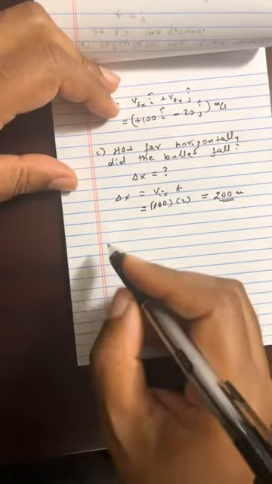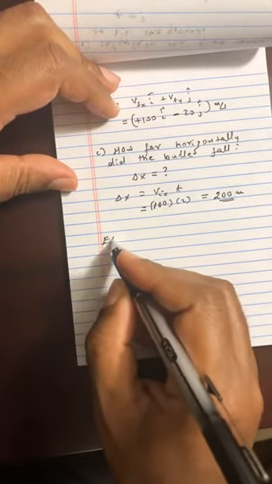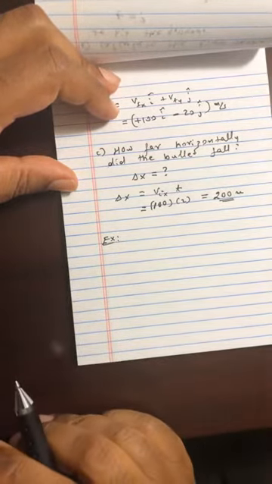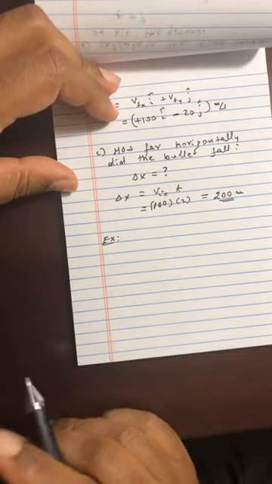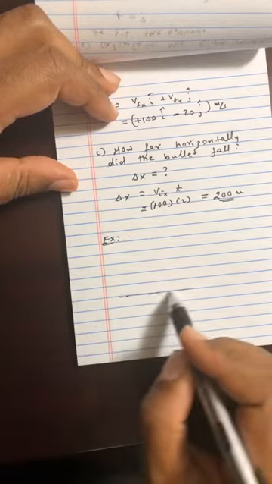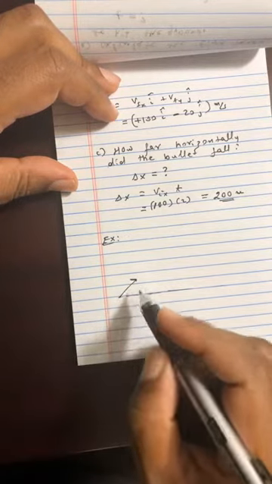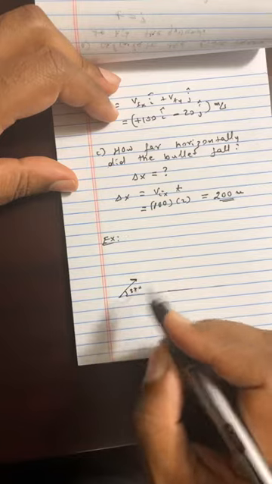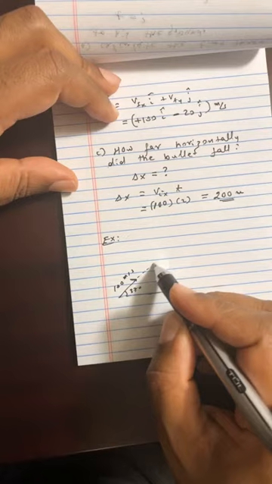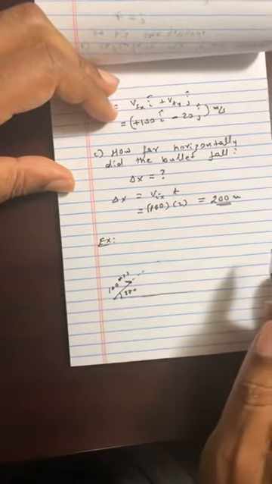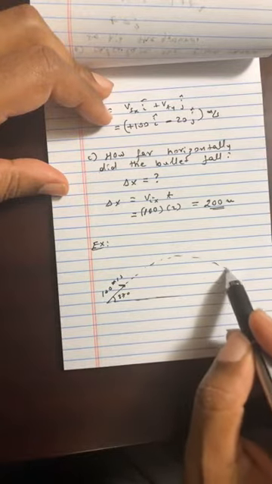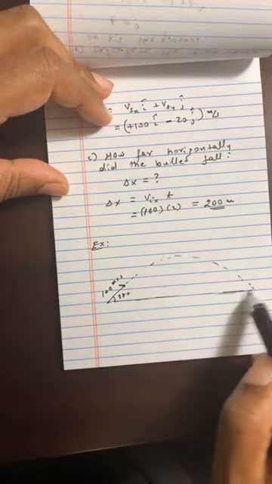All right, let's look at another example. Let's say this time the bullet is fired from the ground, at an angle of 37 degrees over here, and let's say the velocity is 100 meters per second. So what's going to happen is we'll go up and come down like this.